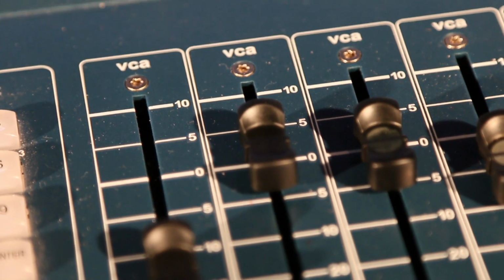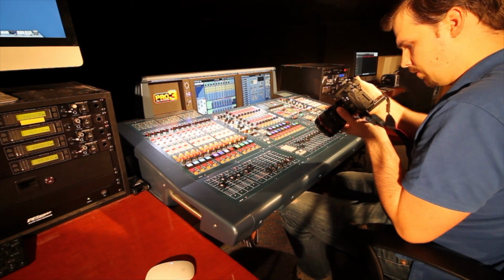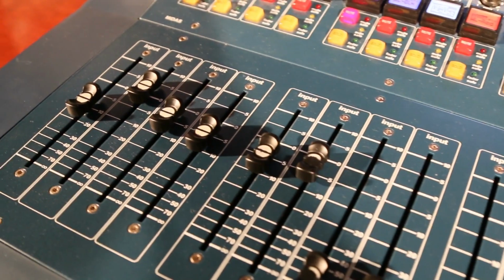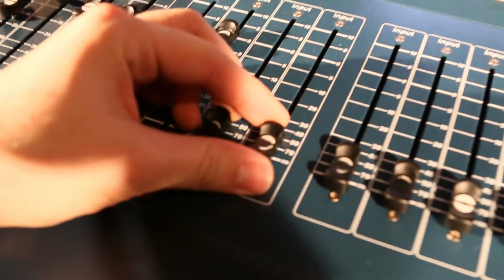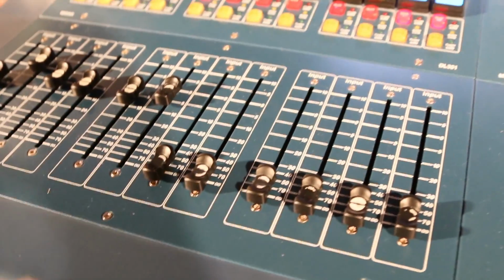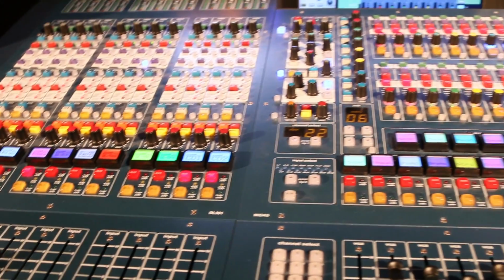They just get wiped off. And that's all of them. They're all in that same similar condition. The ones that get used more often obviously don't look so good. So, you know, you spend this much money on a console, you expect a little bit better quality in terms of the faders.